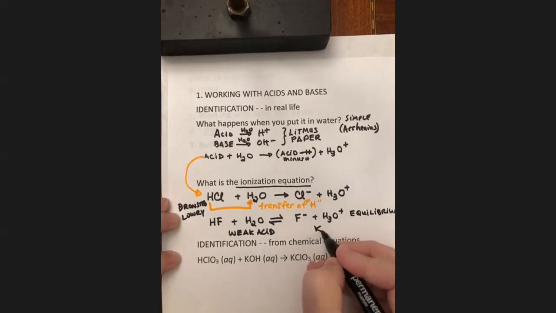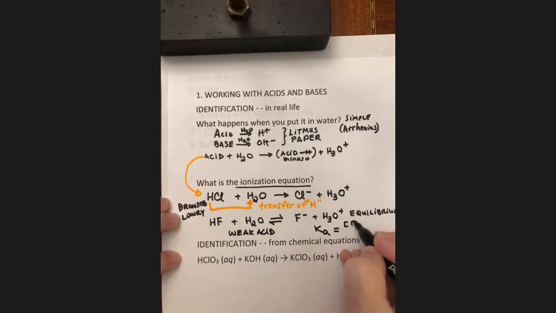In this case, we call it the Ka, which would be the product of the substances on the product side divided by the molarities on the left side. And of course, we don't include the water because water is the solvent. It's a pure liquid in this case.